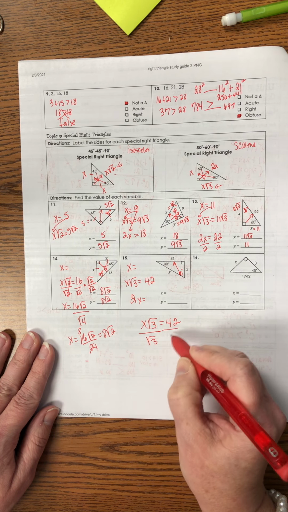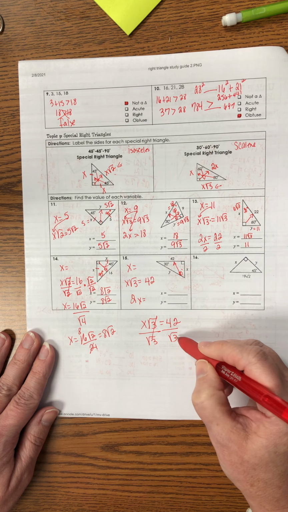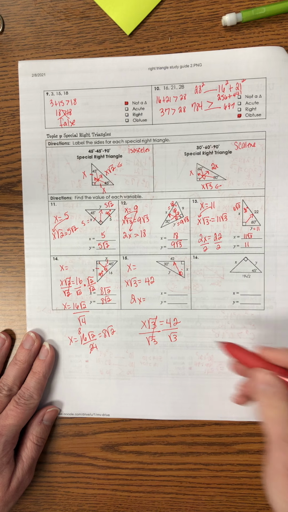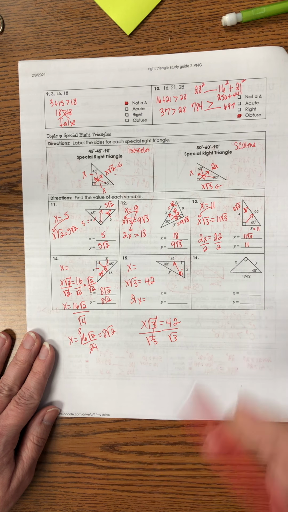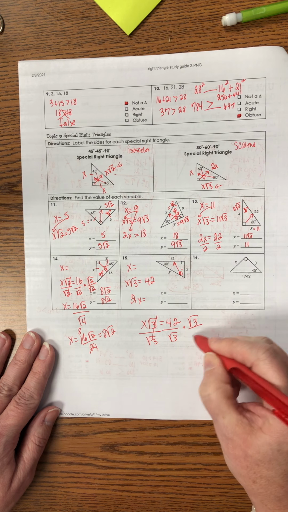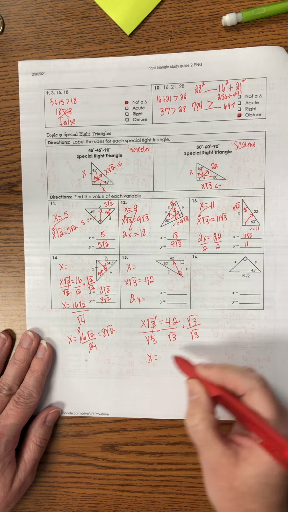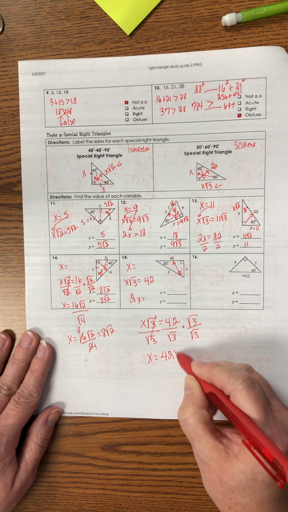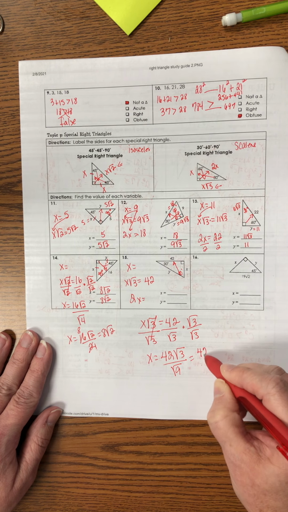Let's divide both sides by the square root of 3. Now, that leaves me with 42 over the square root of 3. Don't try to divide those because 42 is out of the radical and 3 is in the radical. So let's multiply by the denominator over itself, and we get x equals 42 times the square root of 3, and then 3 times 3 is 9.